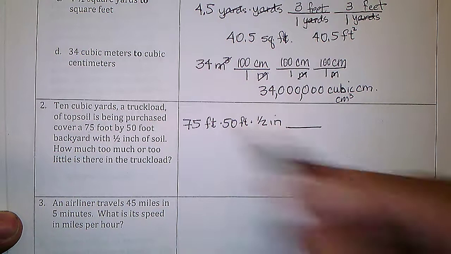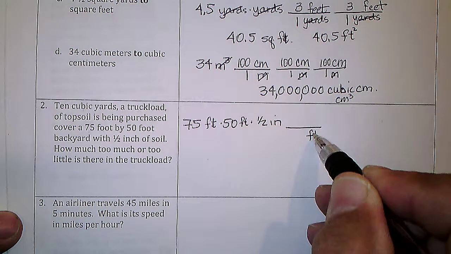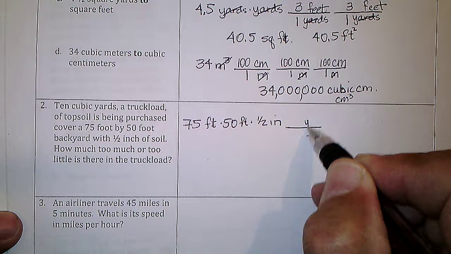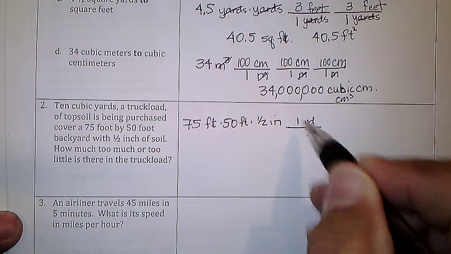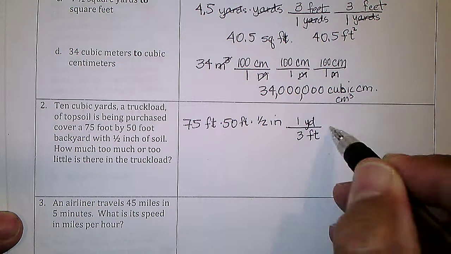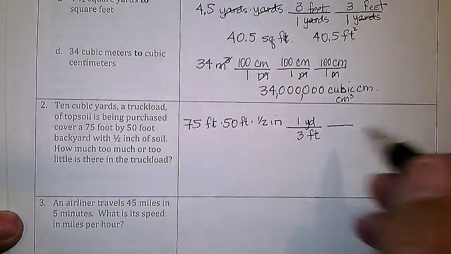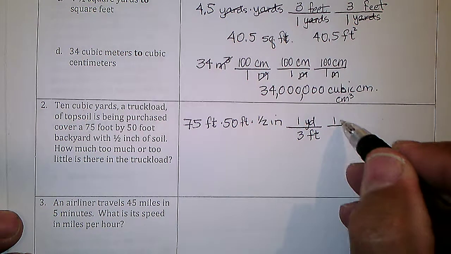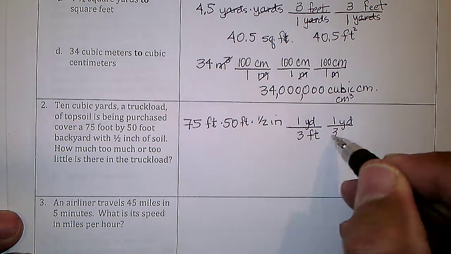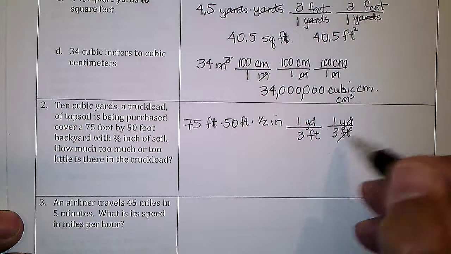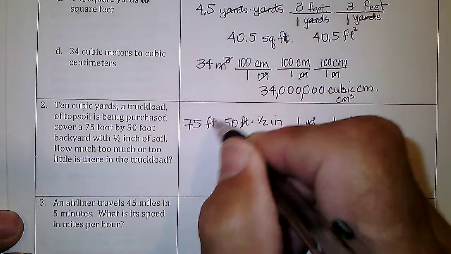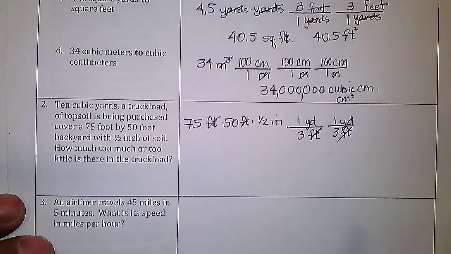And we've got to convert this to cubic yards. So we can get the foot to cancel and go to yards. 1 yard is 3 feet. The other foot to cancel, 1 yard is 3 feet. So we got both of the feet to cancel. Now we got to get the inches to cancel.